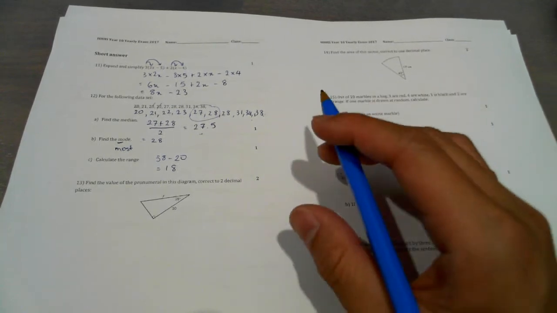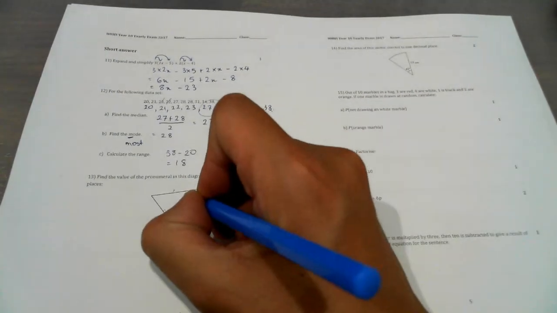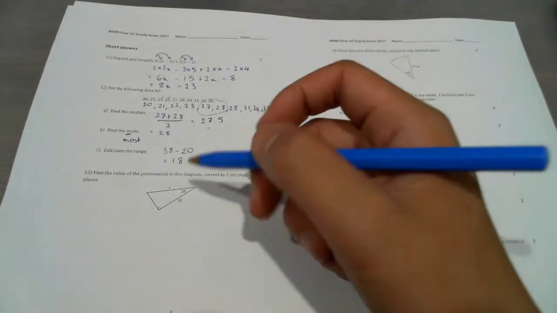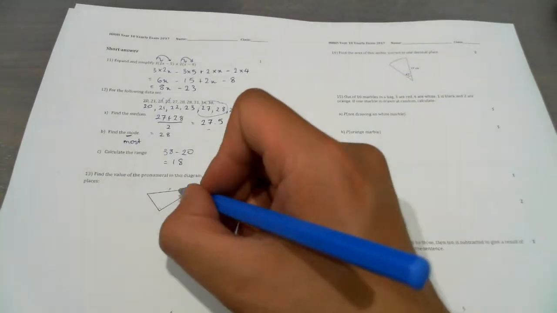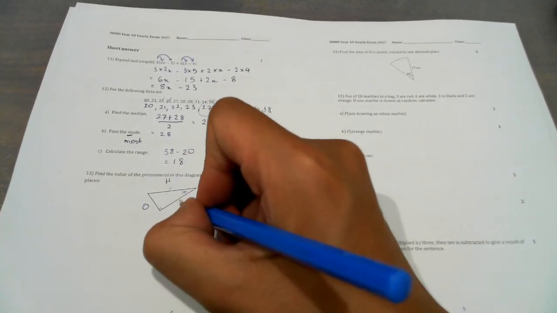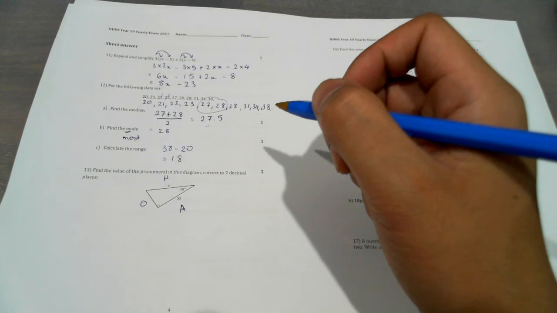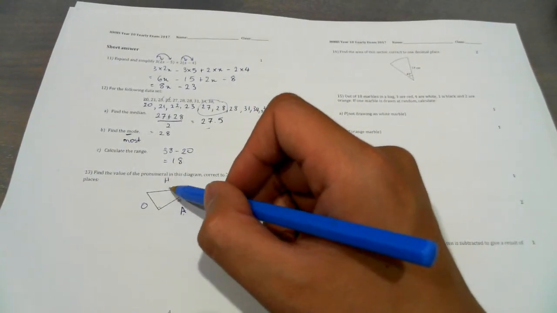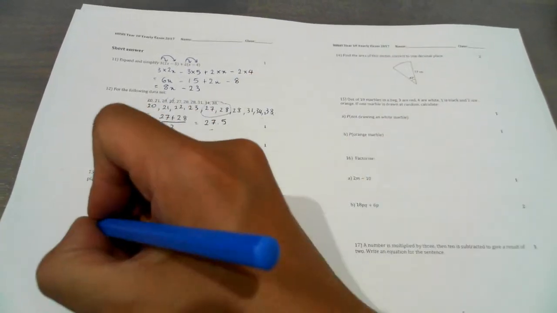Find the value of the pronumeral. So we've got a right-angled triangle. I've got an angle and some sides, so I'm going to use trig. This side here is opposite, this is my hypotenuse, and this is my adjacent side. I've got a value for adjacent, some sort of value for hypotenuse, and I've got an angle.